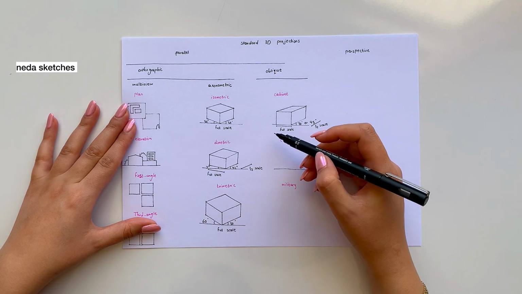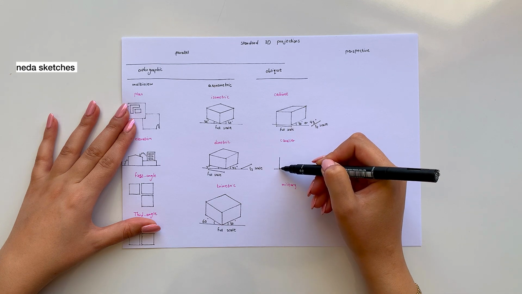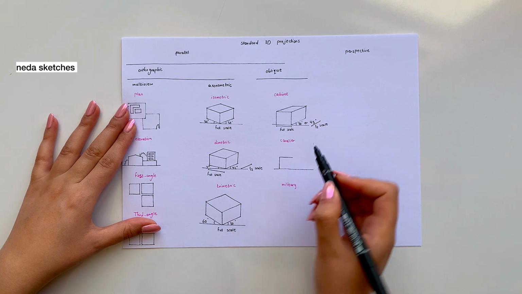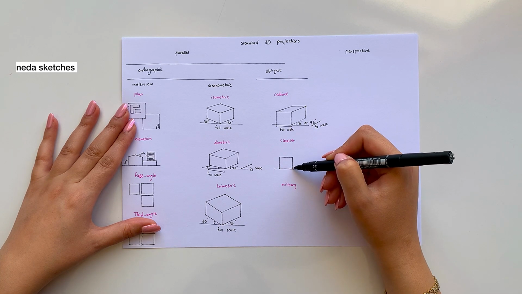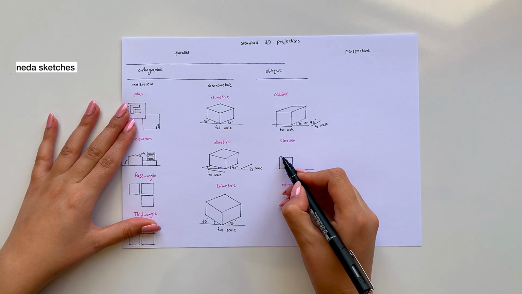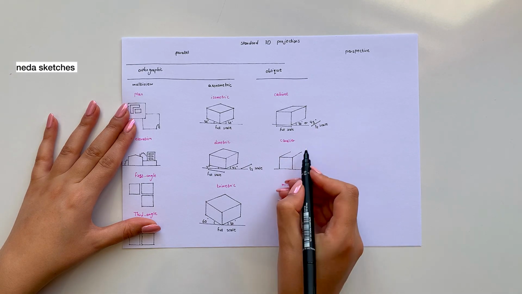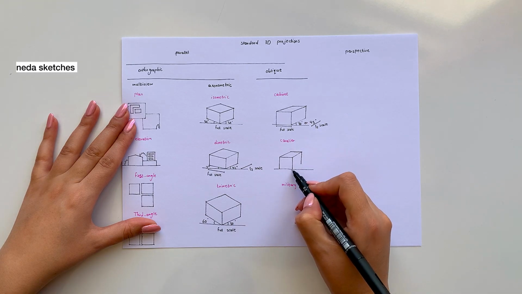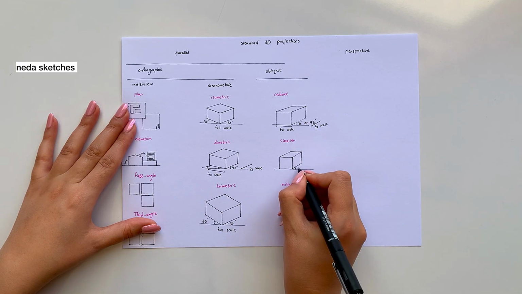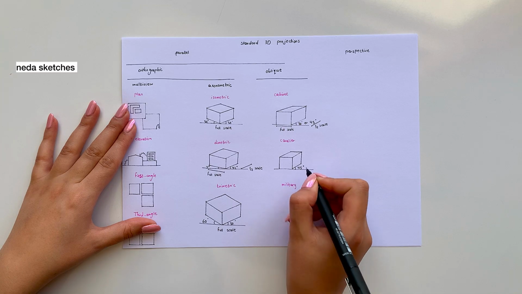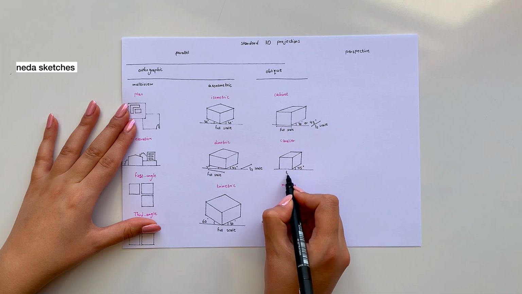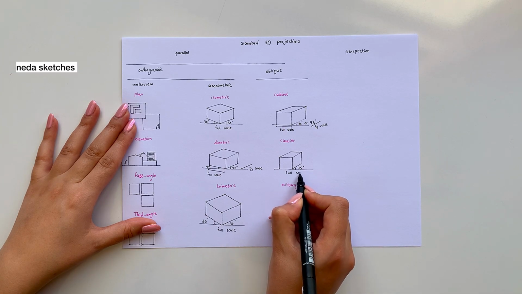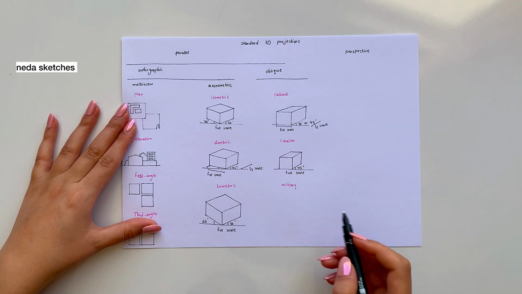The second one is cavalier projection. In this method, depth is drawn at full scale, and cavalier makes objects look stretched or unrealistic. We can use cavalier for quick sketches where accuracy is more important than realism.